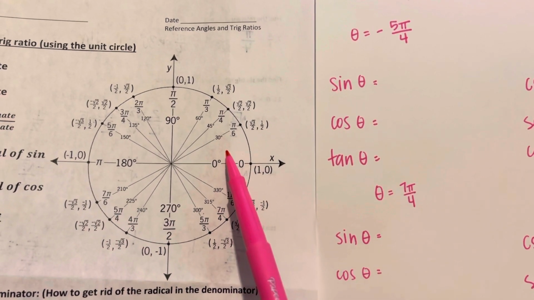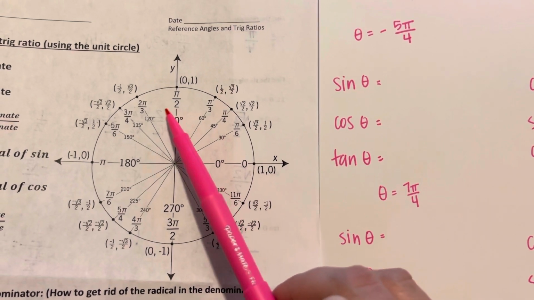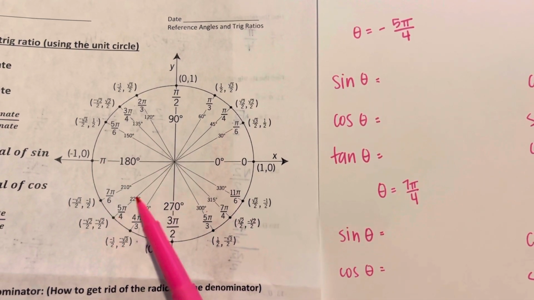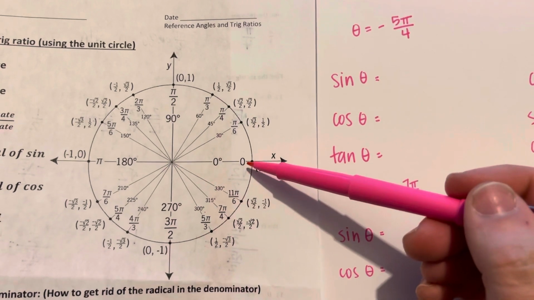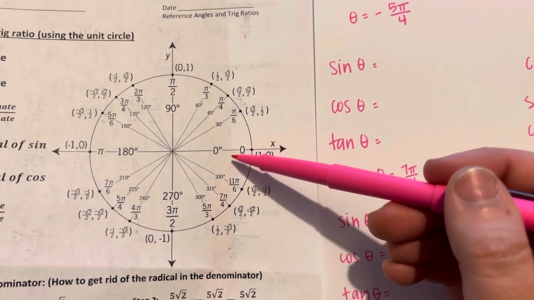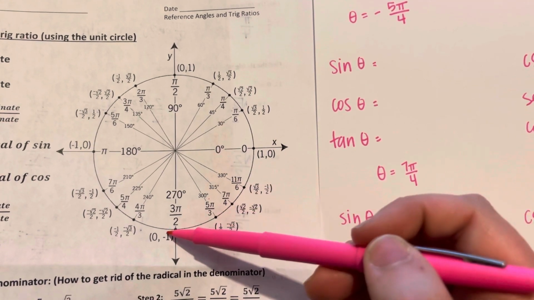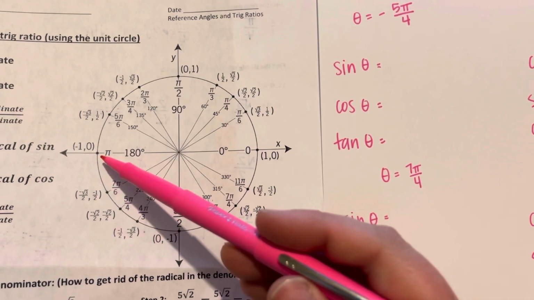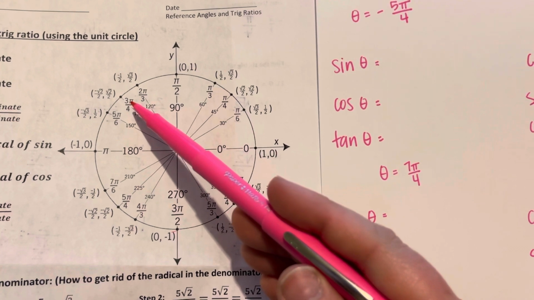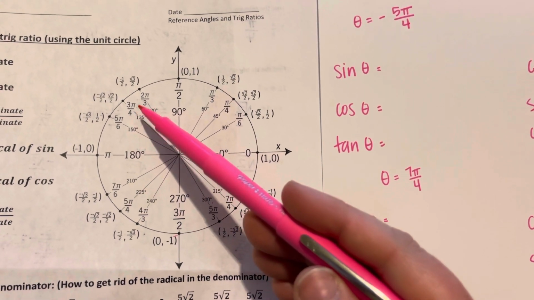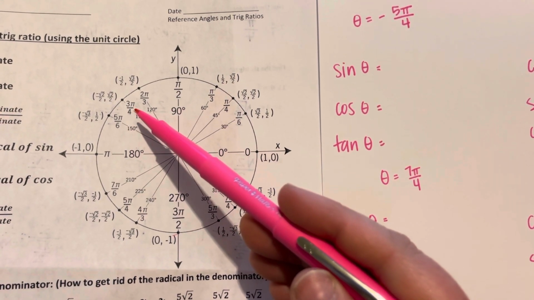So instead of going past pi over 2 and pi to get here, I need to go the complete opposite direction, the negative direction, or clockwise. So I need to go past negative pi over 2, negative pi, and then end up here. This would be negative 5 pi over 4.